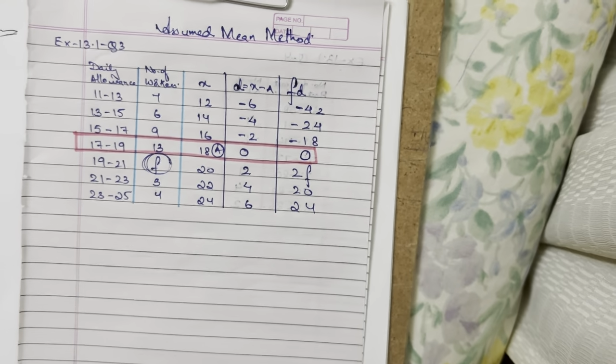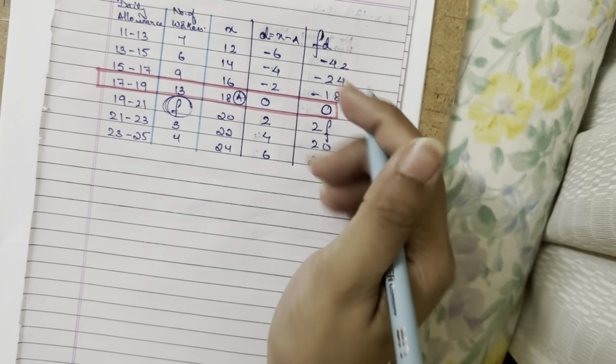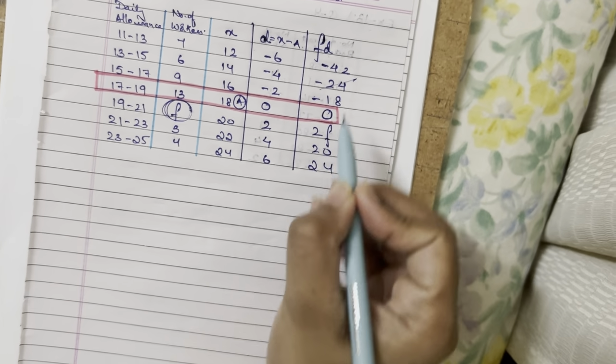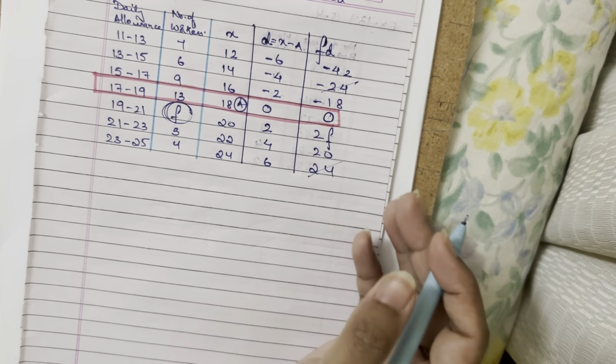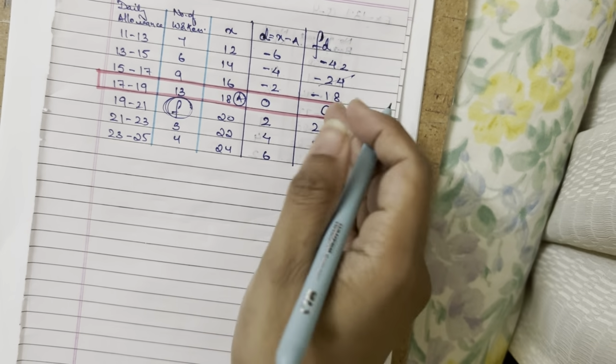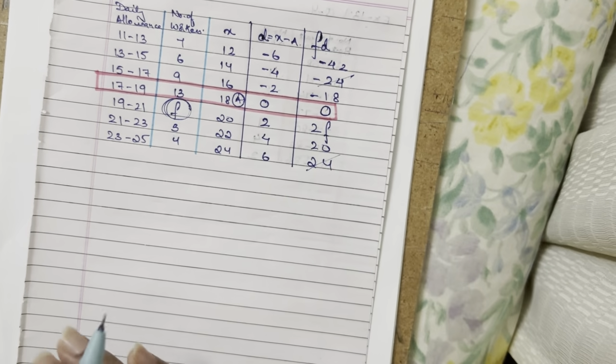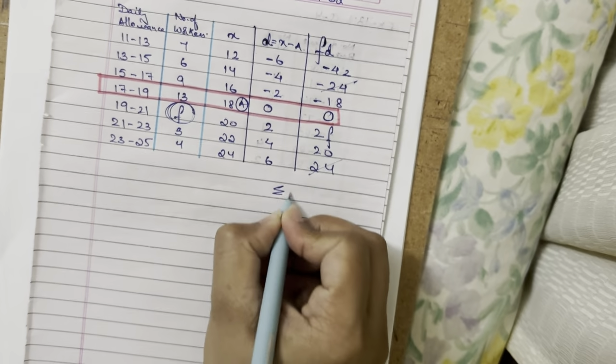So what is going to happen is when I add these two, but pay attention, this 24 I need not add. Why is that so? Because they are exactly the same, so they can cancel each other off. Okay, so let's find the sigma FD now.